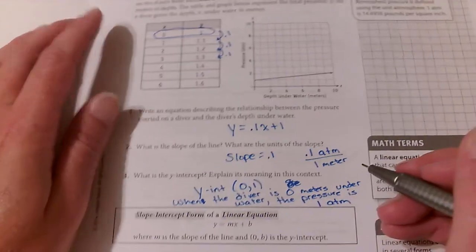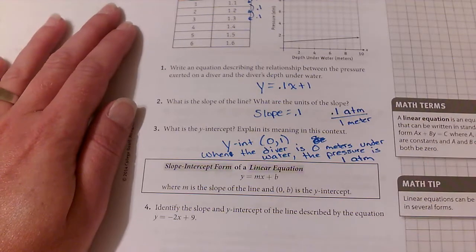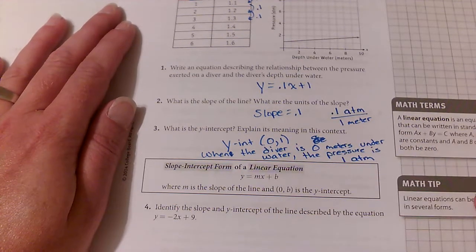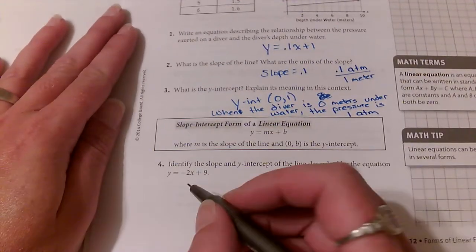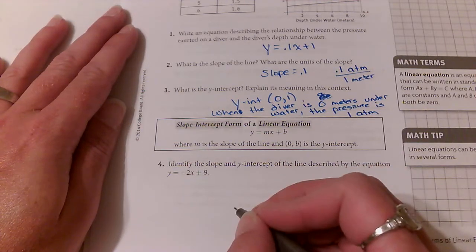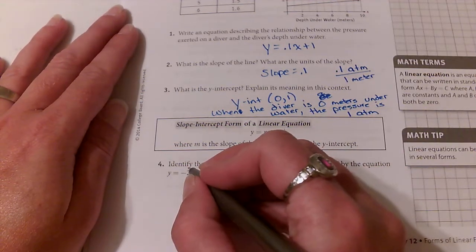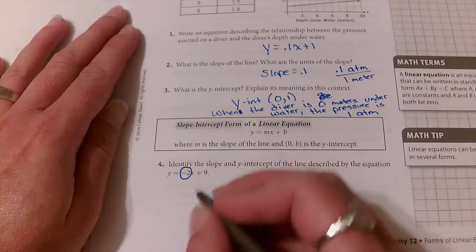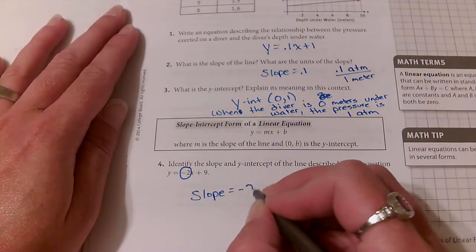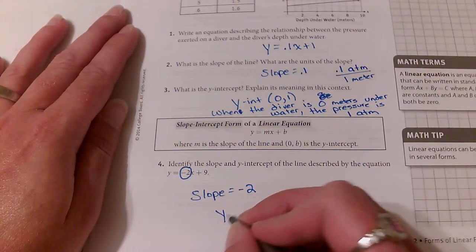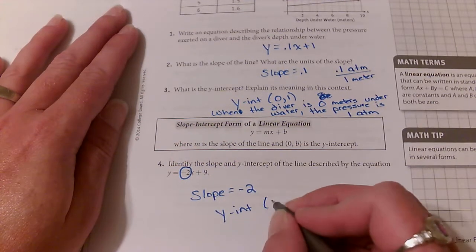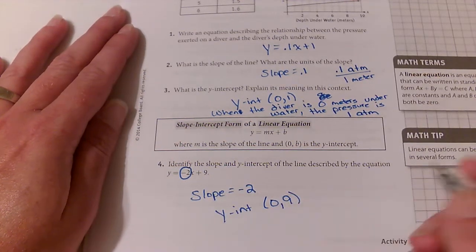This is slope-intercept form, y equals mx plus b. M is the slope, b is the y-intercept. Identify the slope and the y-intercept given by this equation. Well, that's easy. Our slope is the coefficient of x, so the slope is -2, and the y-intercept is the 9.